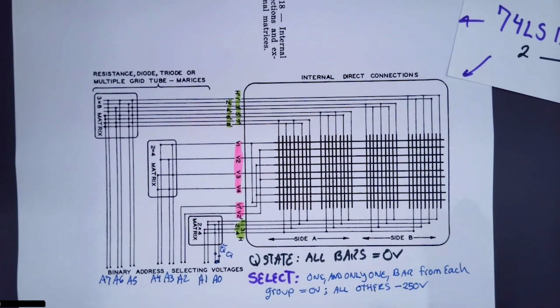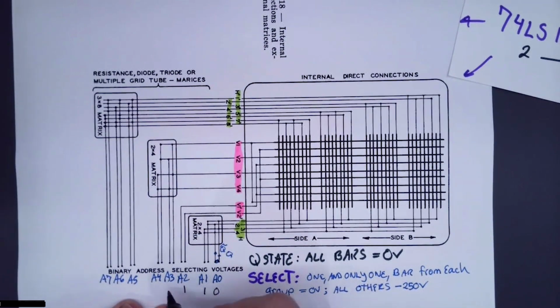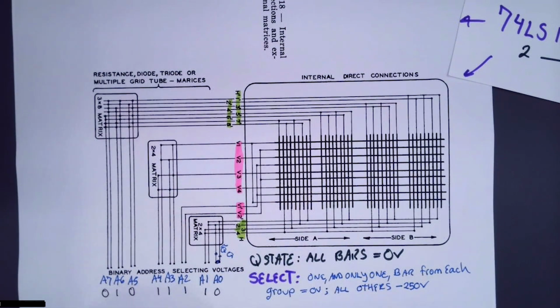So let's pick a random digital number for an address and see where that leads us. So we're going to do 0, 1, 1 for that, 1, 1, 0, 1, 0. Let's do that. So the way I do this is we're going to decode each little bit and then highlight the bar that will be at 0 volts.